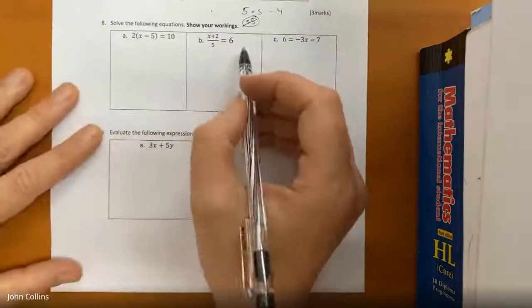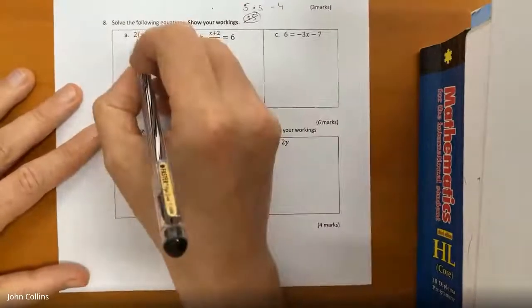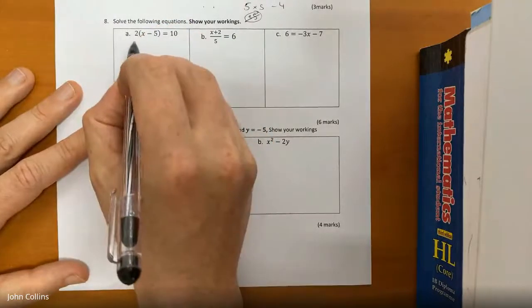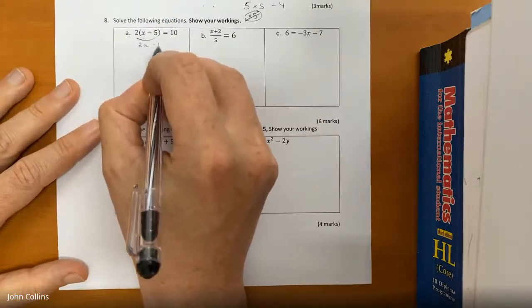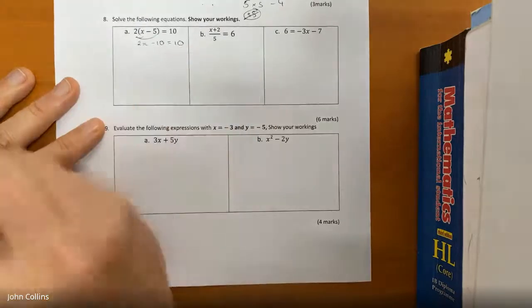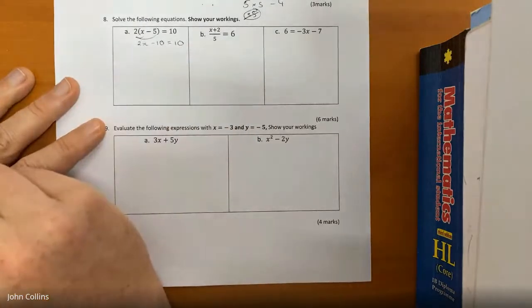So now back to solving equations. Expanding first will help with this one. 2 times x gives 2x. 2 times -5 gives -10, and that equals 10. All right, so that's step 1, remove the brackets.